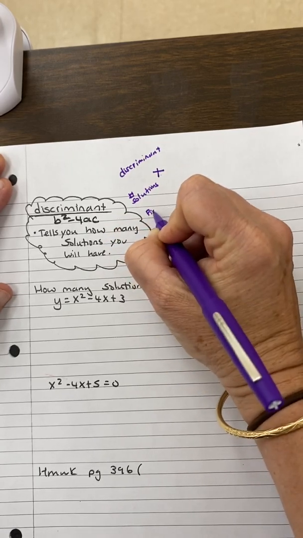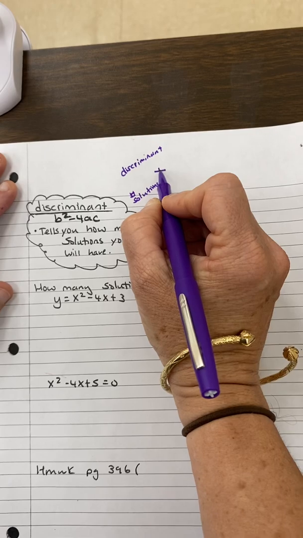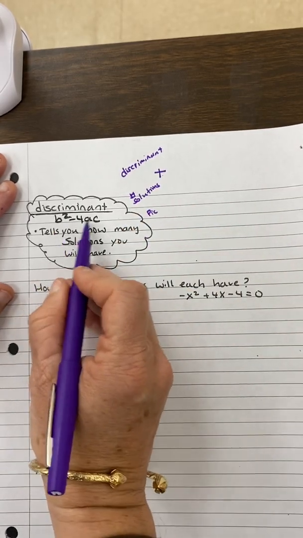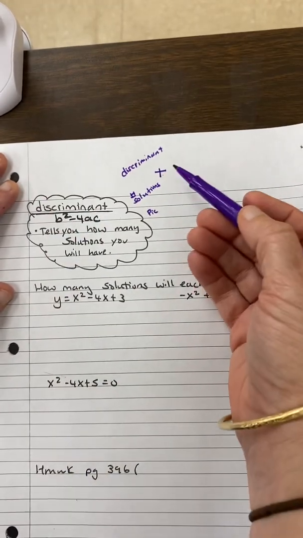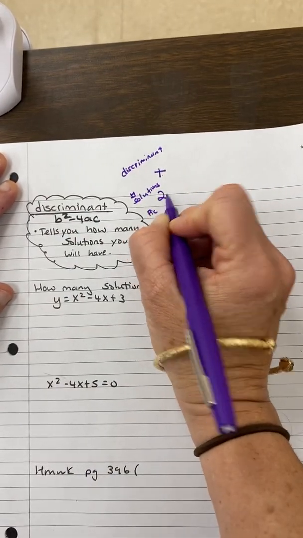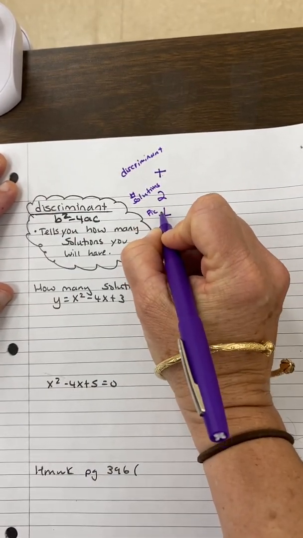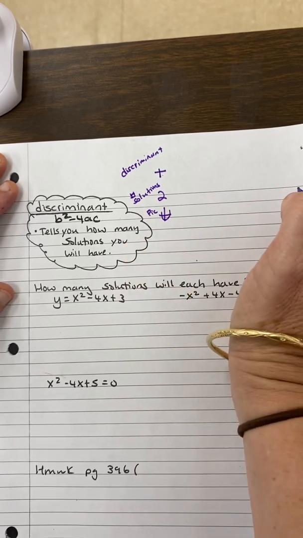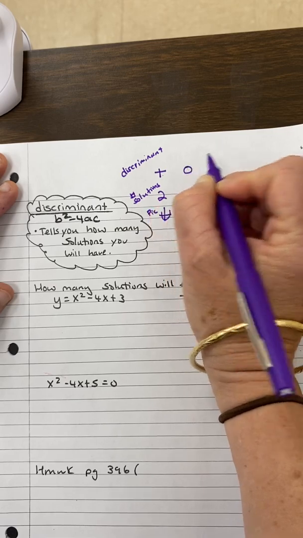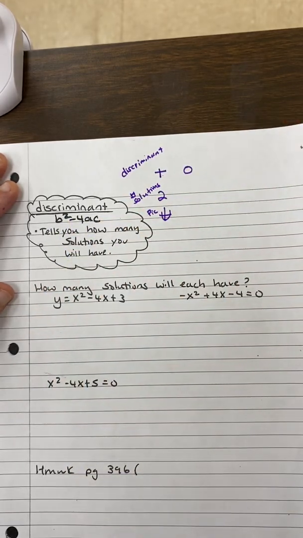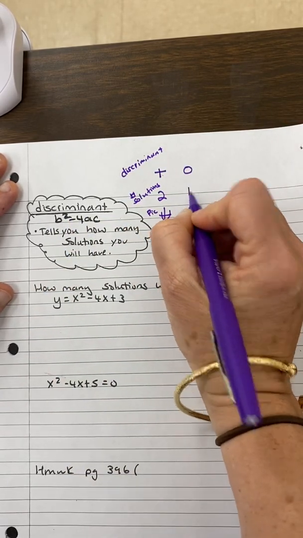And then I'm going to draw you a little picture. Okay, so if your discriminant is positive, if you plug in A, B, and C and you calculate it and you get a positive answer, it doesn't matter what the number is. If it's positive, it means you're going to have two solutions. And it basically means it's going to go through the x-axis in two places. Okay? If the discriminant is 0, you plug all that in and you get a 0, it means you're going to have one solution.